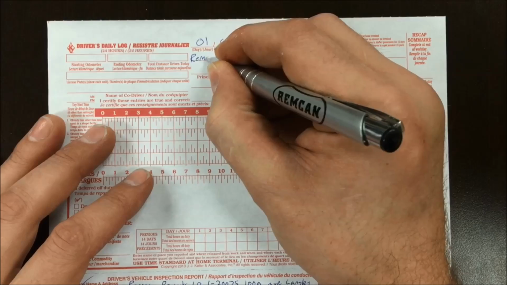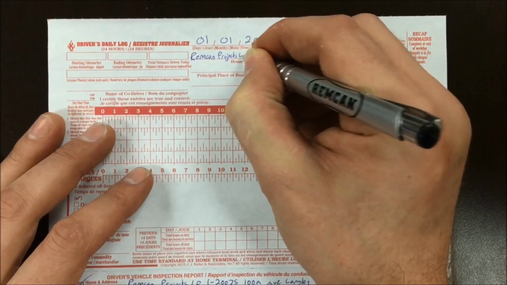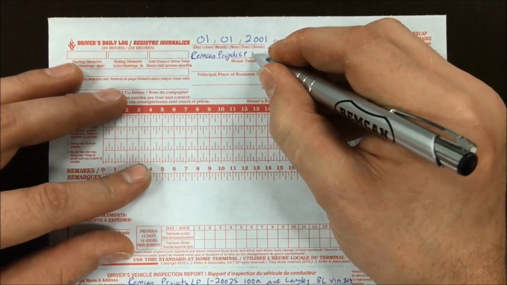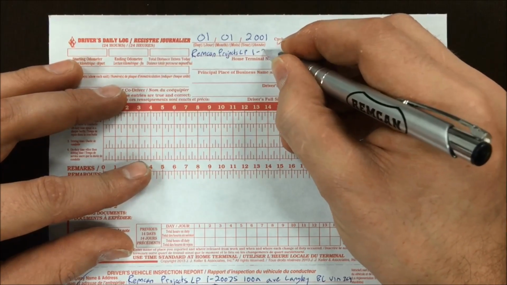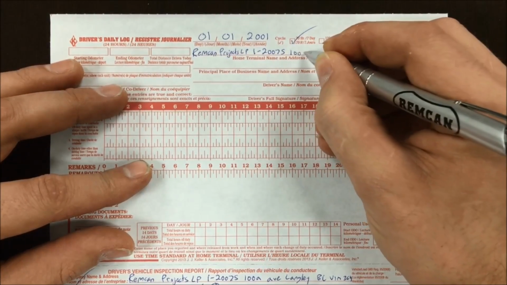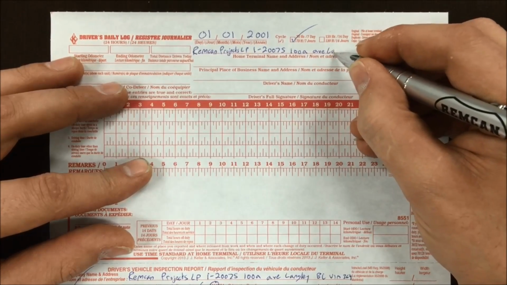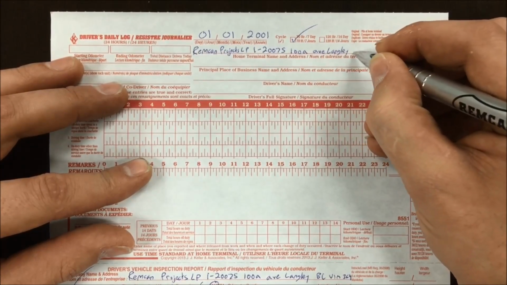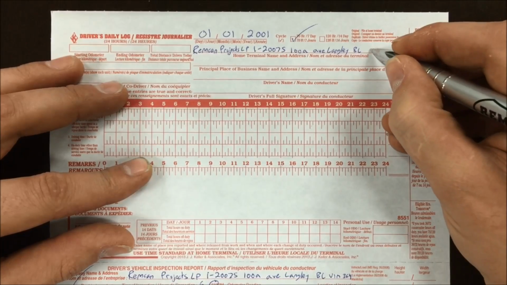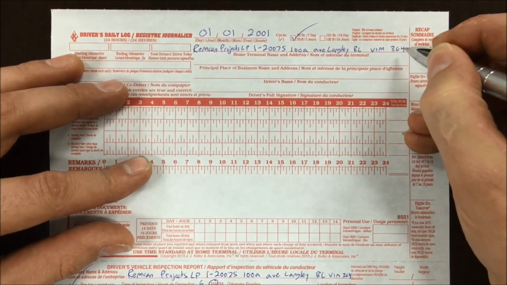Company name, Remcan Projects LP, 1-20075 100A Avenue, Langley, BC, V1M 3G4.